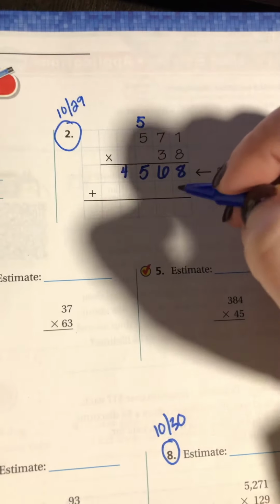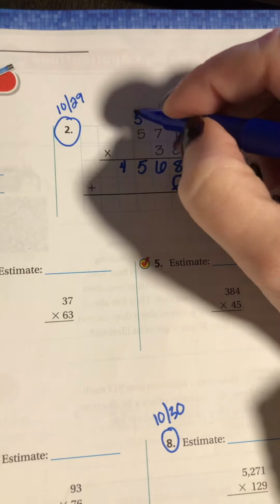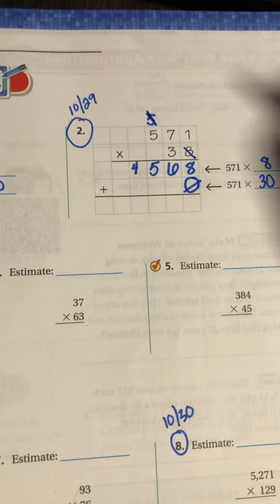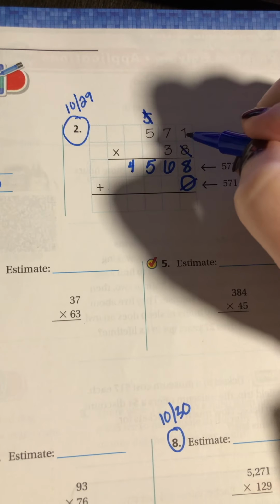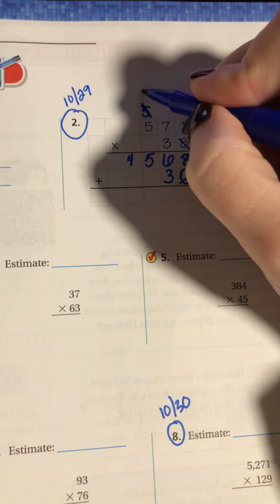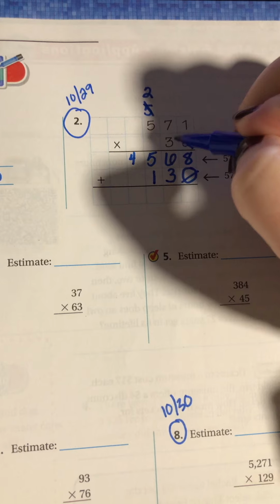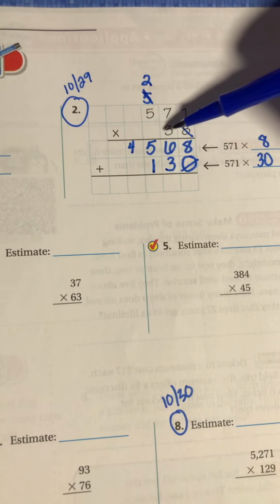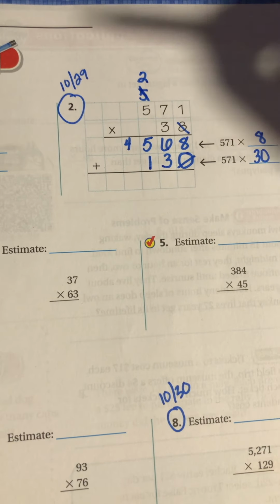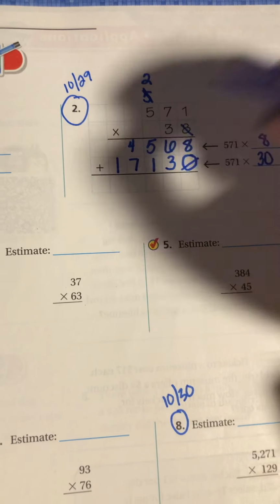And then remember, I need my Ghostbuster. So I put my 0 here, or Ghostbuster, same thing, and I cross out this 5 up here that I carried, and I cross out the 8 because I'm done with it. Then I move over to my tens. 3 times 1 is 3. 3 times 7 is 21. Carry my 2, bring my 1 down here, and then 3 times 5 is 15, plus 2 is 17. No place to carry, so I write my 17 down here.